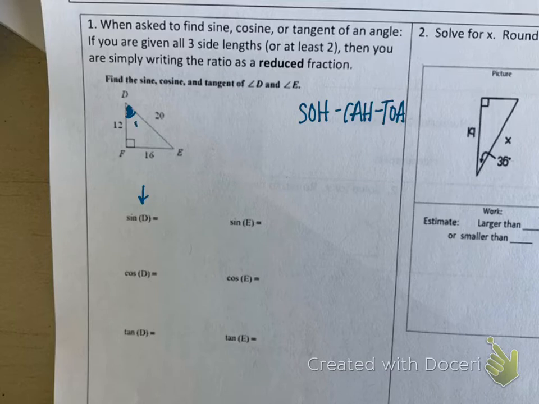So what is directly across the reference angle? 16. So there's my opposite. The longest side of the triangle, hypotenuse, is 20, and then the adjacent would be the 12. So for the next three equations, we're just using the definition of sine, cosine, and tangent. So sine is defined as opposite, which is 16, over hypotenuse, which is 20. And then it does say to write this as a reduced fraction, so we're going to divide by a common factor, divide by 4, so I get 4/5.